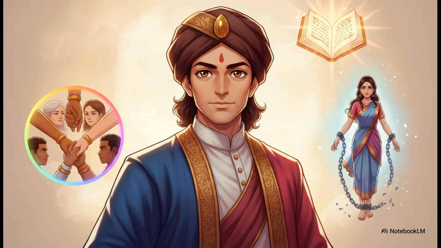But his social contributions were truly revolutionary. He fiercely campaigned for women's emancipation, advocated for Western education, and played a crucial role in abolishing the cruel practice of sati. By aggressively challenging the rigid caste system and meaningless rituals, he fundamentally modernized Indian political thought.